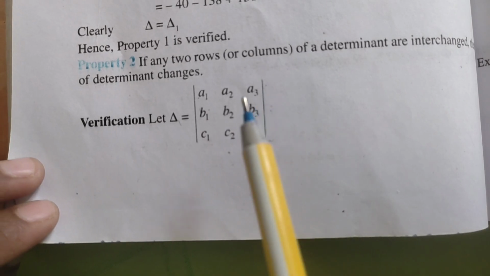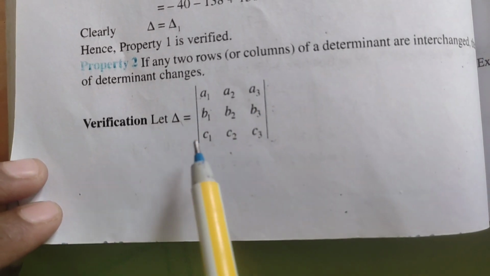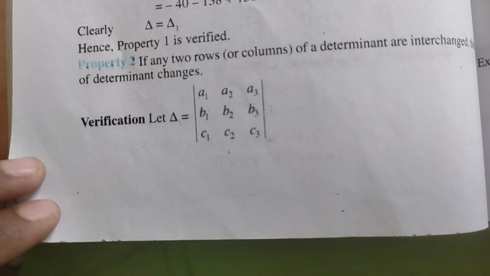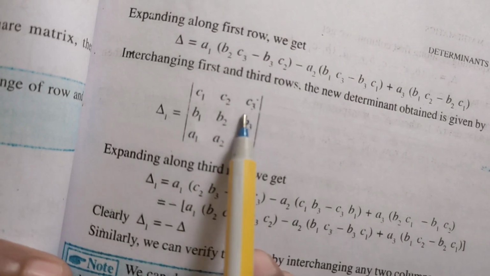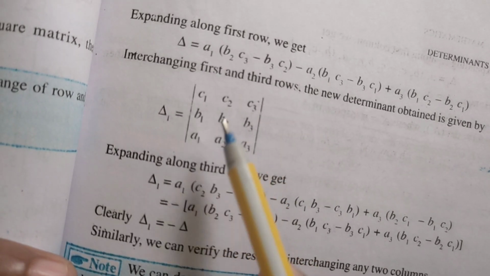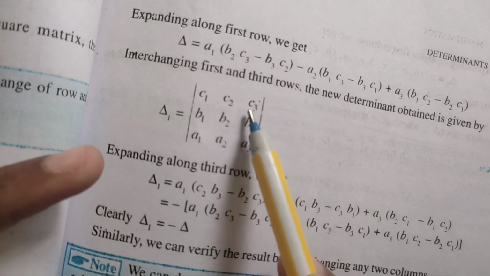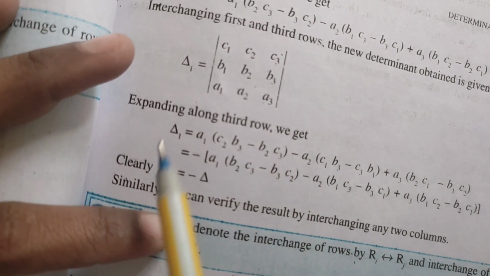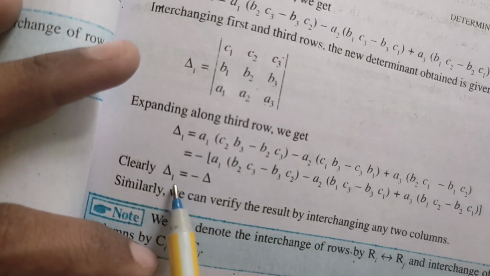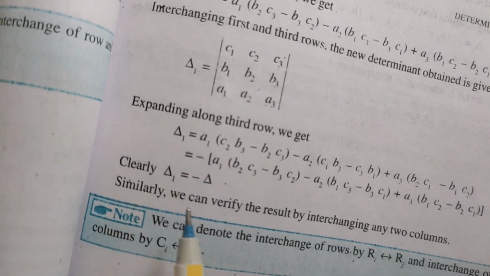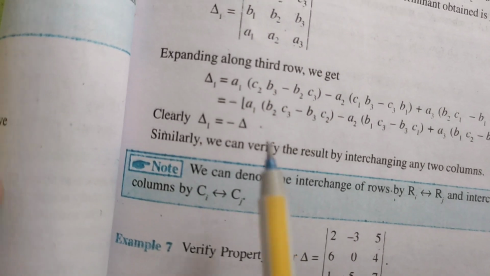I am interchanging the first row with the third row and the third row with the first row. My determinant will be like this. The first row is changed as the third row and the third row is replaced by the first row. When you find the determinant of this, delta 1 will be minus delta. That is what they are saying from this property.